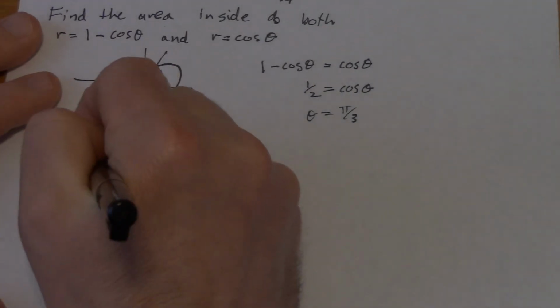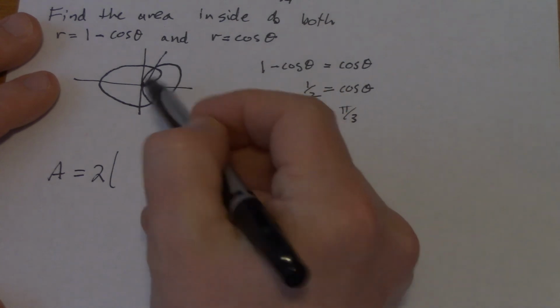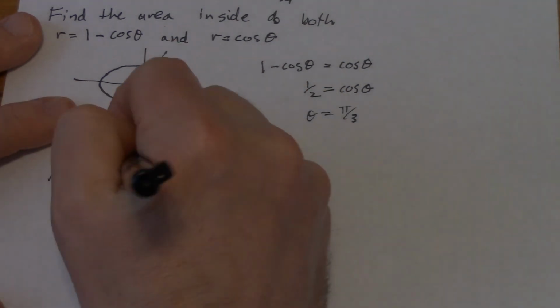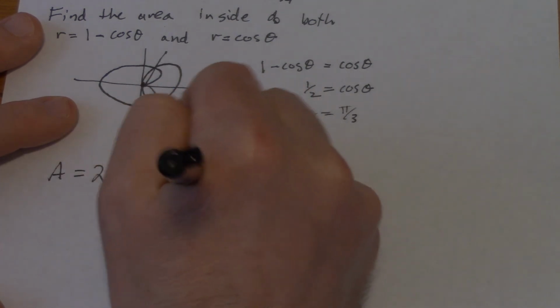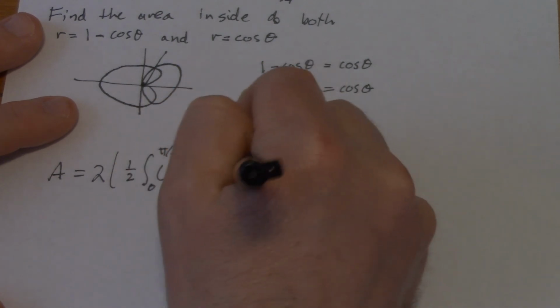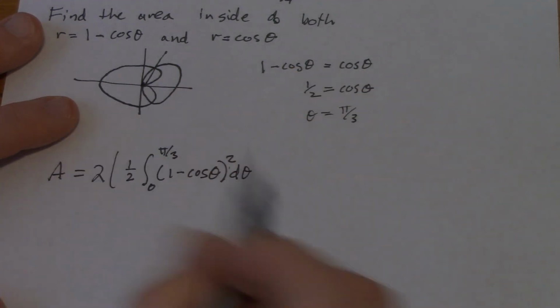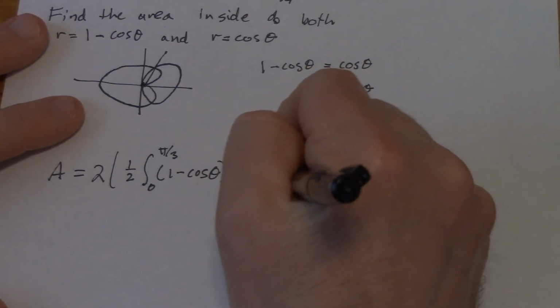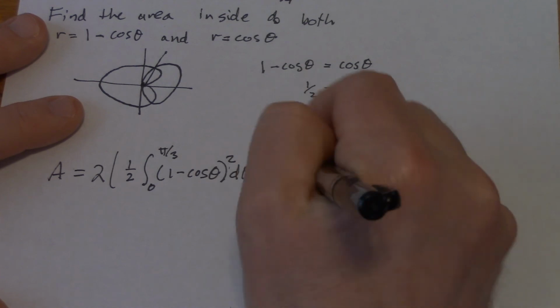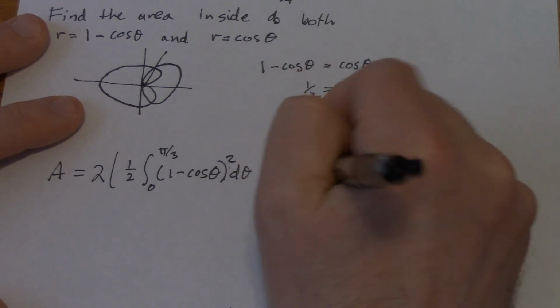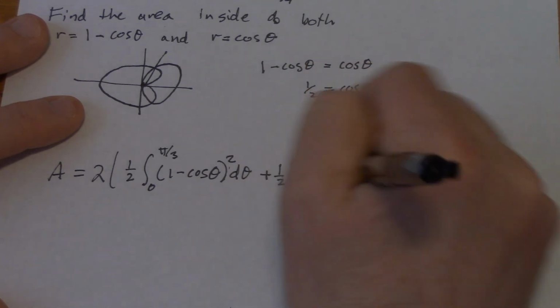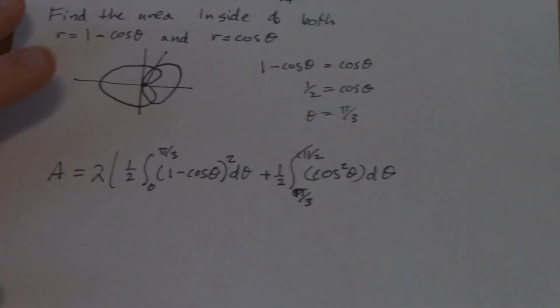My area is going to be 2, because I'm just finding the one region and we're doubling it to get this one down here. And then 1/2 the integral from 0 to pi over 3 of (1 minus cosine theta) squared d theta. So that's the area inside the cardioid, the first part. And the other part is inside the circle. So plus 1/2 the integral from pi over 3 to pi over 2 of the circle, cosine squared theta d theta. And there we go. That would be your area for that particular region. All right, that's it for polar curves. Yay.